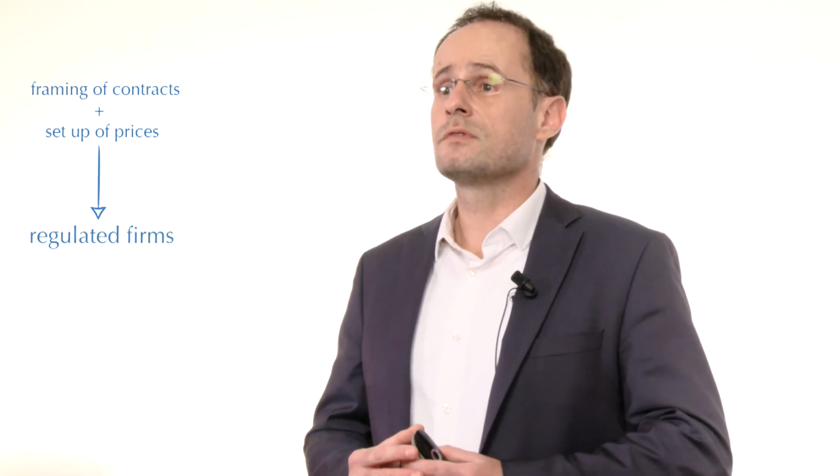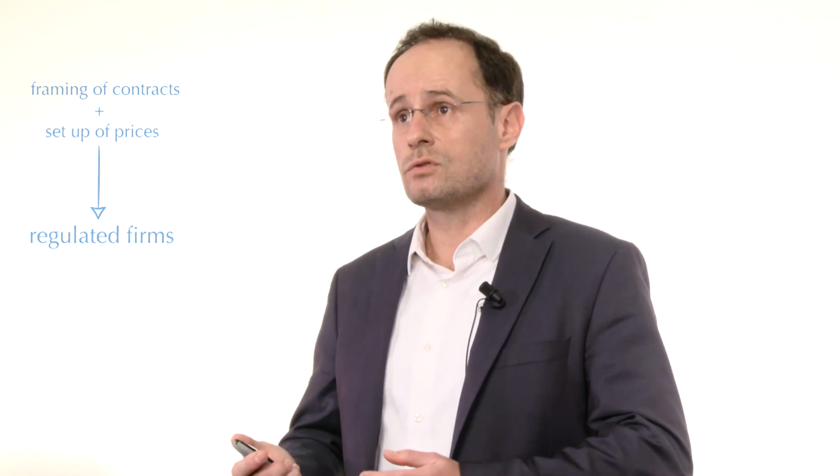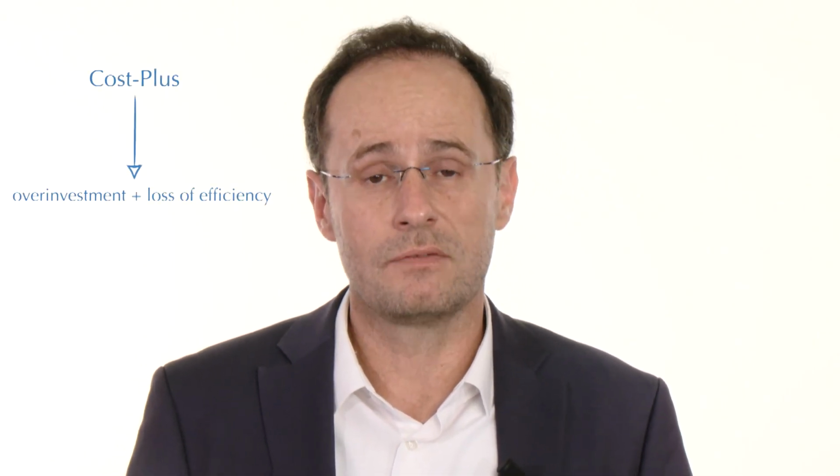It also helps to understand more broadly governance issues that might arise during contract execution, as we will see in another course. I mean, with a price cap contract, in fact, price cap contracts will more likely lead to renegotiation and underinvestment issues during the execution stage, while cost-plus contracts will be more flexible contracts, leading to overinvestment and efficiency issues.